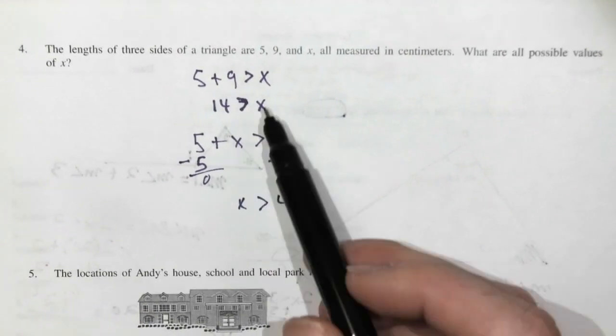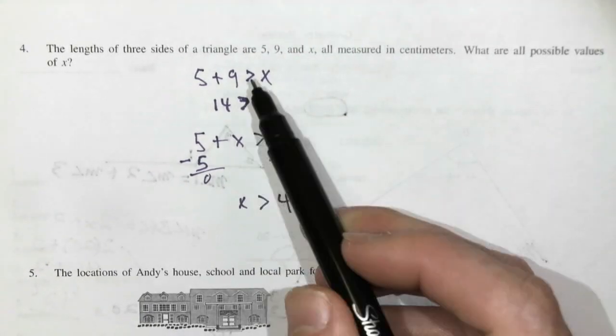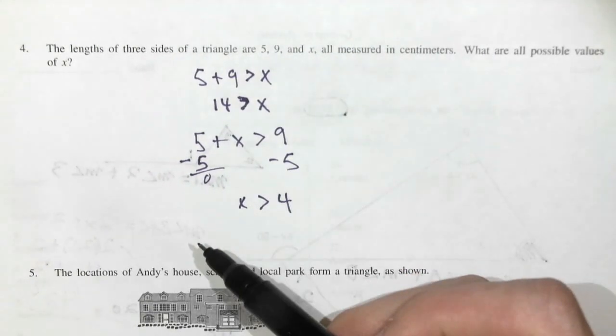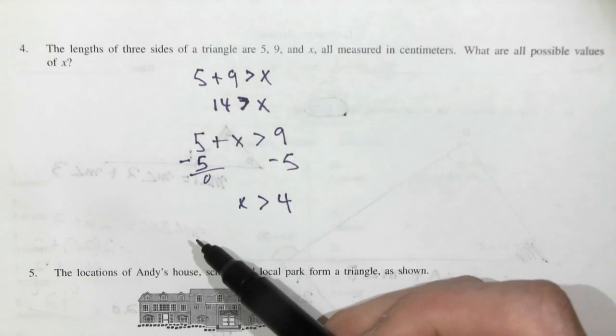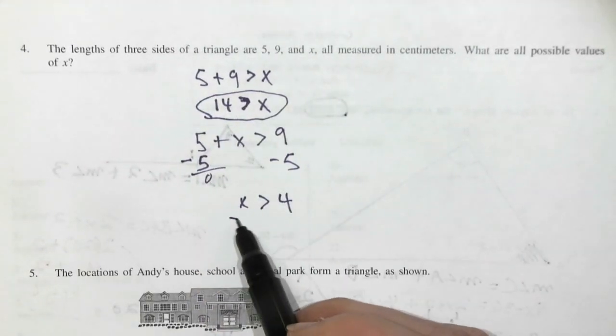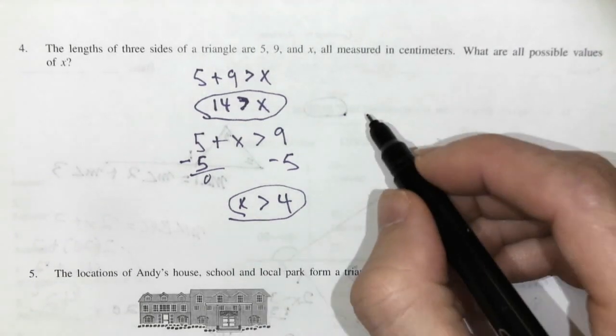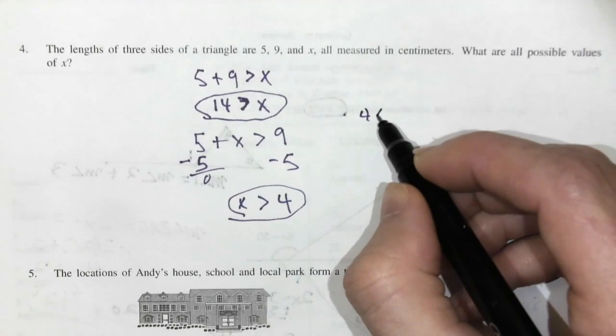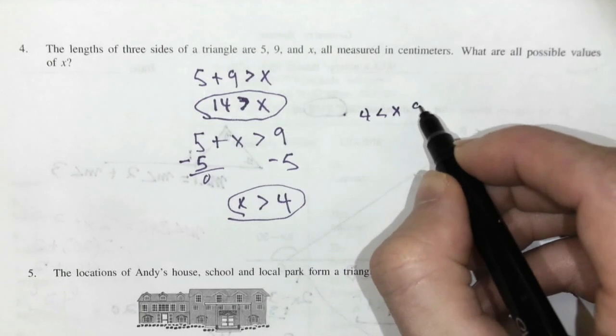If x is 3, then 5 plus 3 is 8, and then my two smallest sides are not greater than my largest side. So I have x is less than 9, and x is greater than 4, which can be written like this.